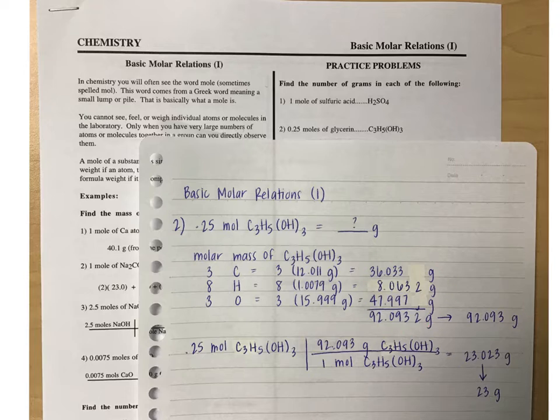Now, this is where significant figures is going to first come into play. This one here has 5 significant figures, as does this one. But when I'm adding, I want to pay attention to the decimals. So this has 4 decimals, and this has 3 decimals. We're going to round down because we want to keep with the least number of significant figures mentioned. And so that is why my 92.0932 grams is going to change to 92.093 grams.